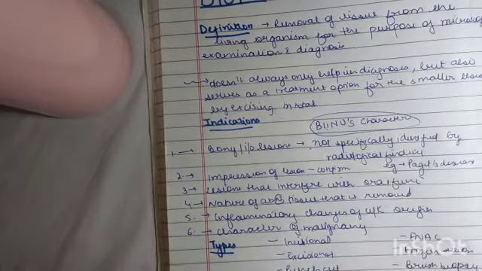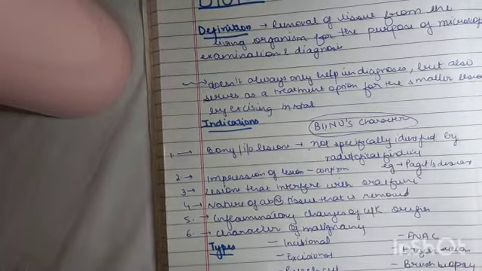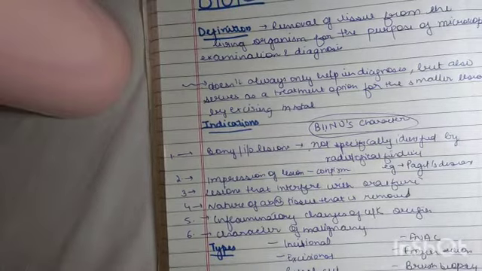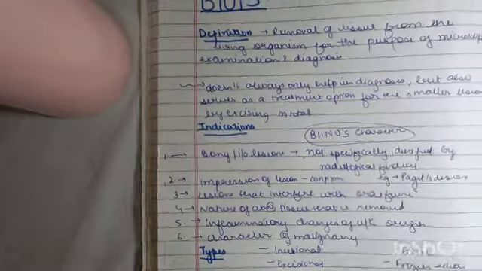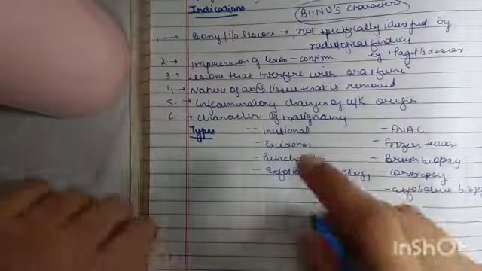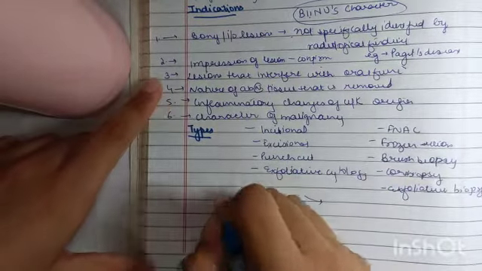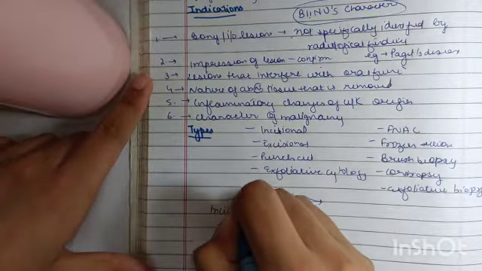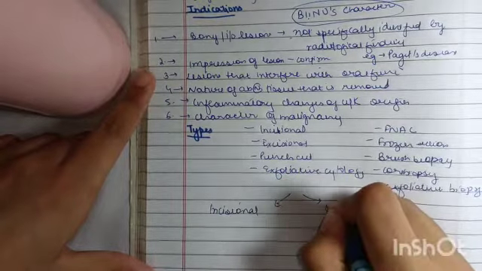Alright, even exfoliative biopsy. Now we will talk about the two main types which you need to know for the exam as well and for vivas. One is the incisional and one is the excisional.